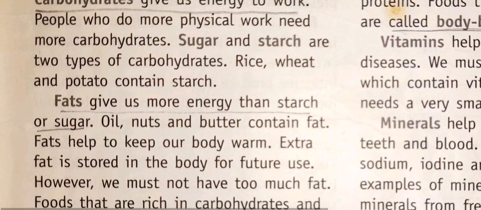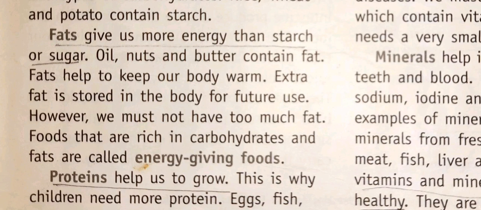The second nutrient is fats. Fats give us more energy than starch or sugar. If you compare carbohydrates and fats, fats give you more energy than starch or sugar. Oil, nuts and butter contain fat. They give you a larger amount of fats, and extra fat is stored in your body for future use.